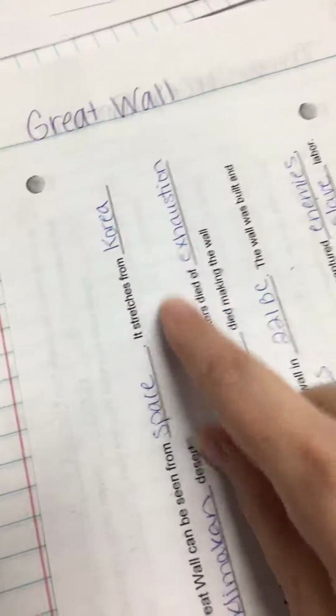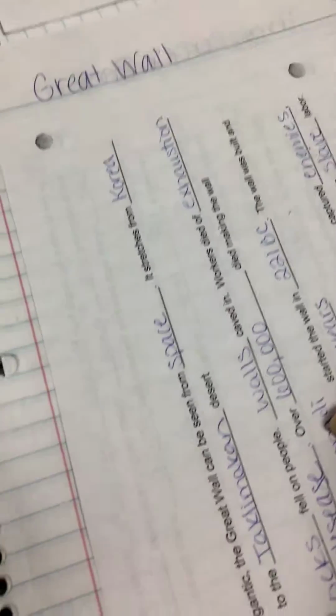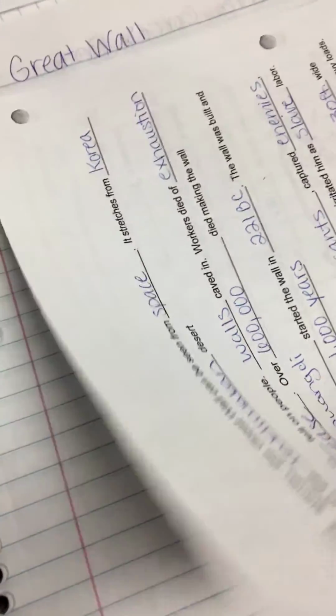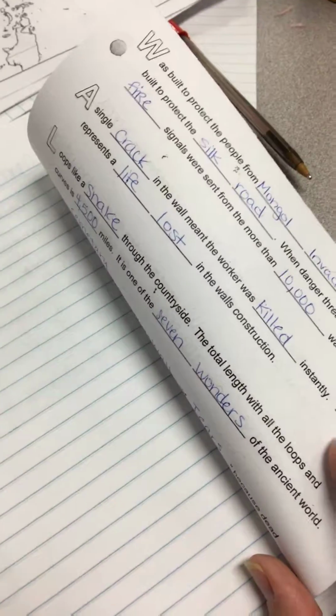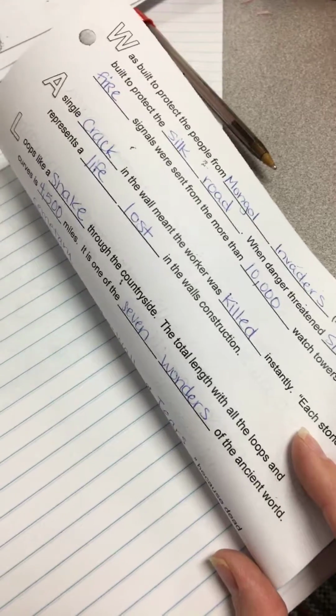For the Great Wall, that is one of our great barriers. It was built over 1,000 years. It's called the longest cemetery in the world. We need to know why it was built, to help protect the Silk Road from Mongol invaders. And we also want to know that it is an important part of history.